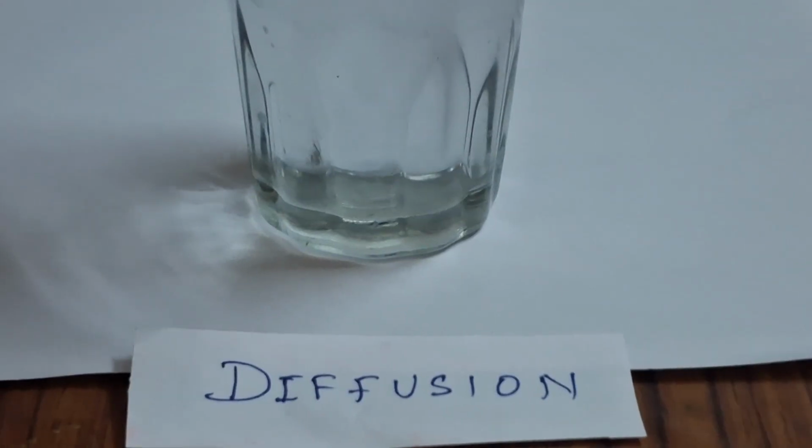The next is about diffusion. Here, a clean glass tumbler is taken with water inside, and a drop of colored solution is added. When the drop of colored solution is added, it starts to mix everywhere. This process is called diffusion.